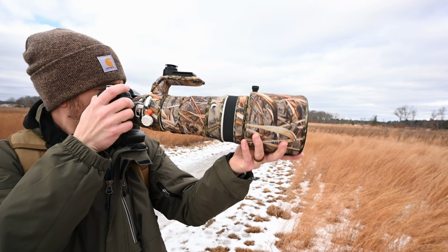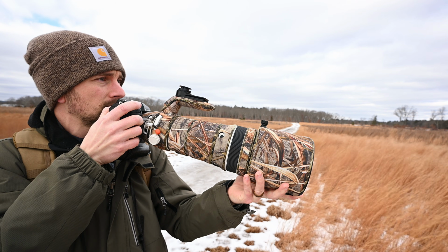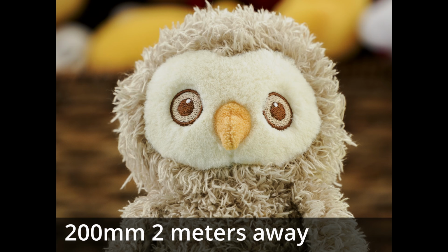And finally, the last thing we're going to talk about influencing depth of field is the focal length you're using on your lenses. Now, most wildlife photographers, most of the time, are using telephoto lenses. Telephoto lenses allow for a shallower depth of field compared to a wide-angle lens, even if you have similar framing of the subject.